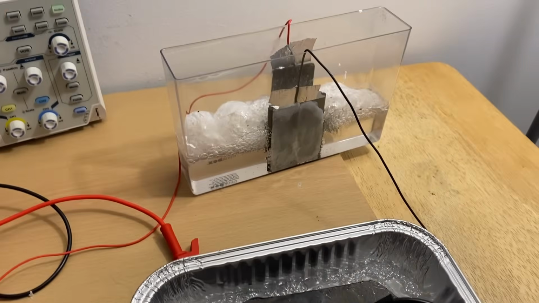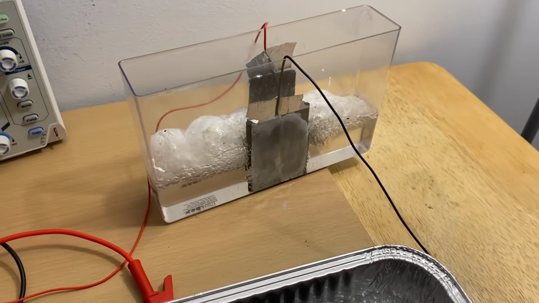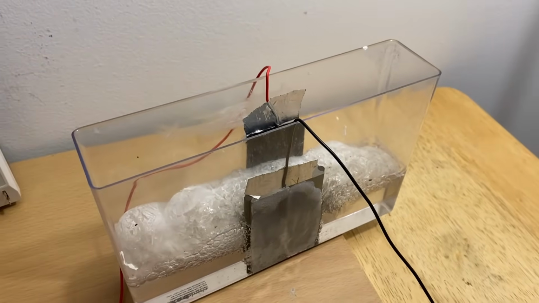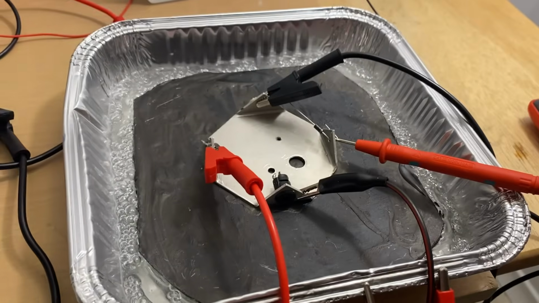Alright, so to start, here is my series electrets. So this would be in the schematic cell A, and this would be our cell B over here.